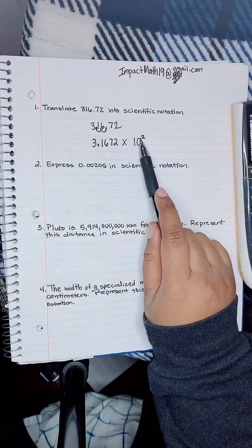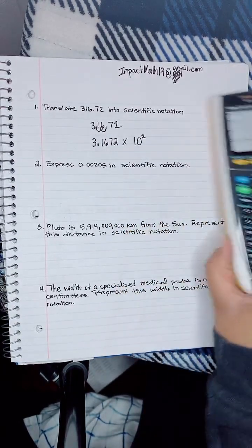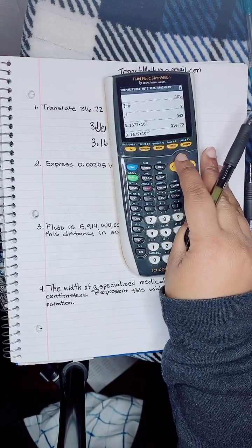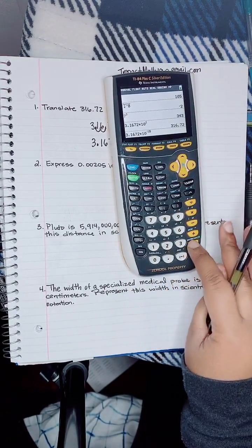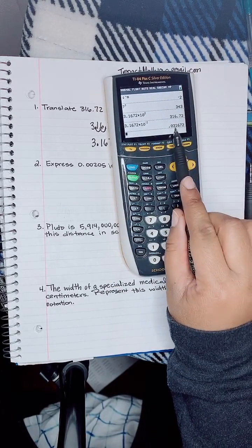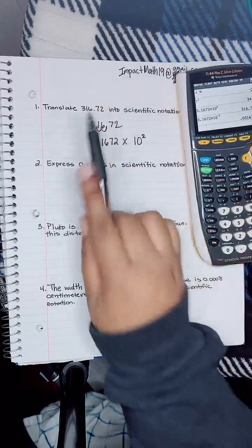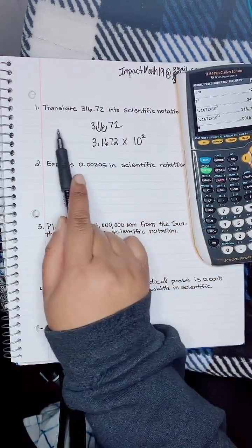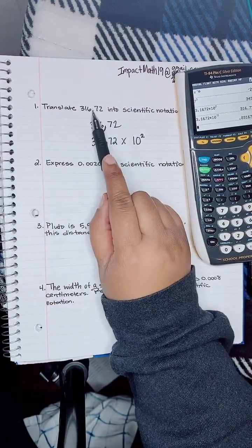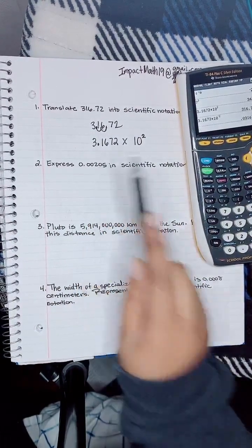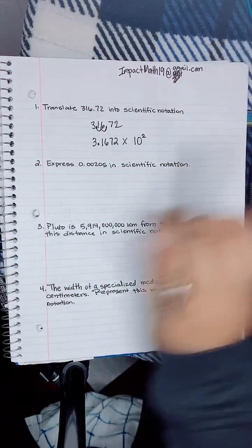Now, people were saying negative 2, but you got to be careful because if you do to the negative 2 power, let me show you this. If you do to the negative 2, it will give you this. So see how it keeps on going? You would go too far. So when you're going this way, it's to the positive, but when you go to the right, it's to the negative. So let me show you with this one.